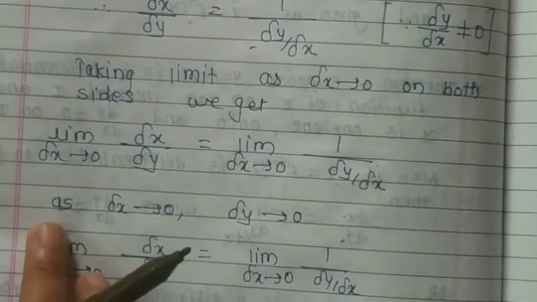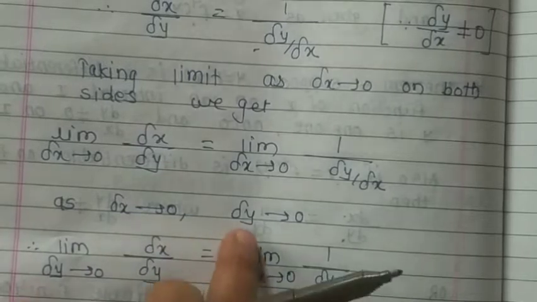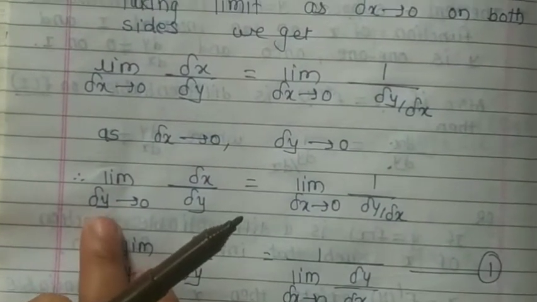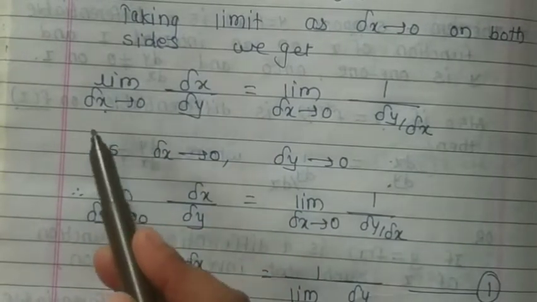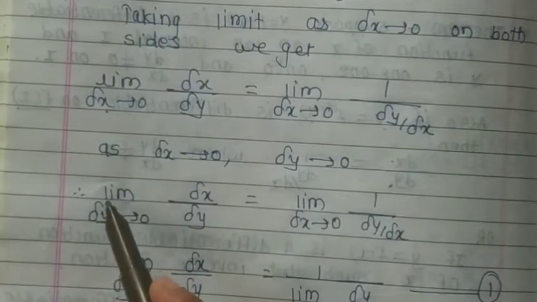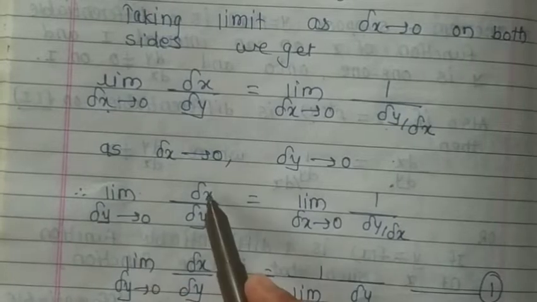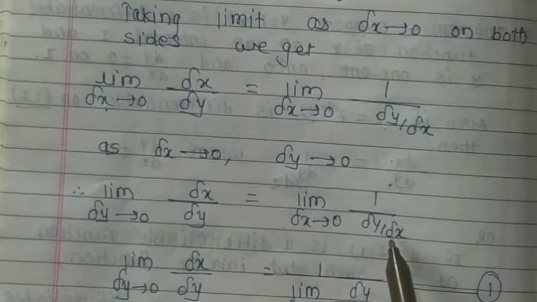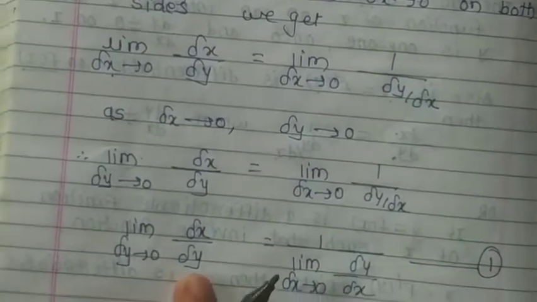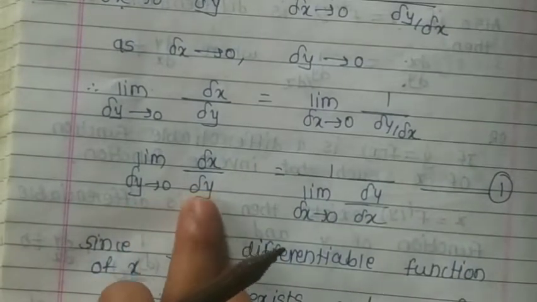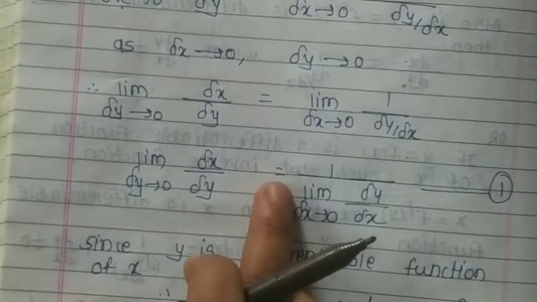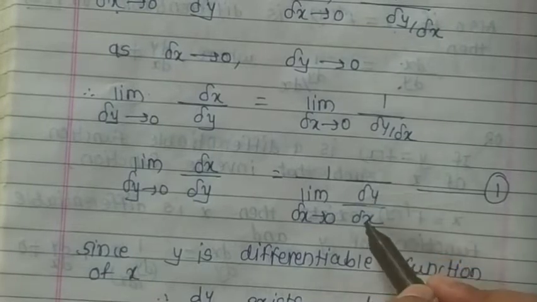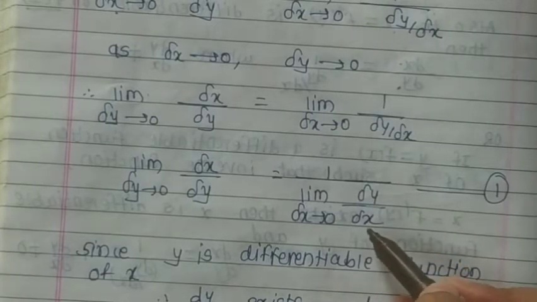As delta x tends to 0, delta y tends to 0, therefore replacing this delta x by delta y, limit delta y tends to 0 delta x upon delta y equal to limit delta x tends to 0 1 upon delta y upon delta x. Therefore limit delta y tends to 0 delta x upon delta y equal to 1 upon limit delta x tends to 0 delta y divided by delta x.